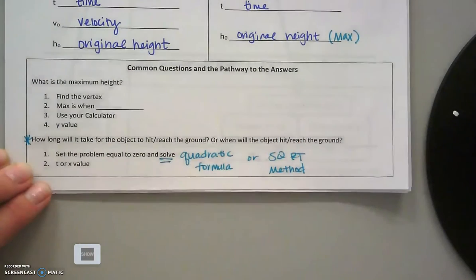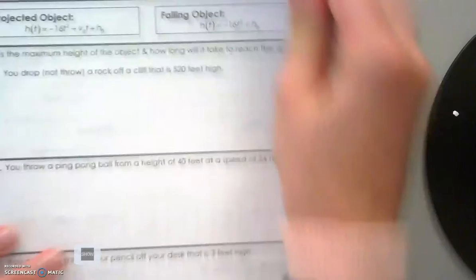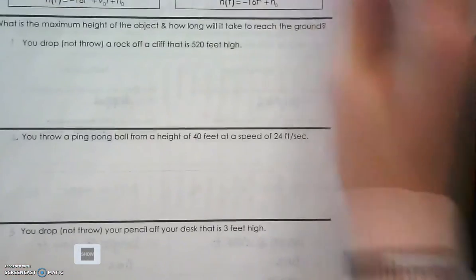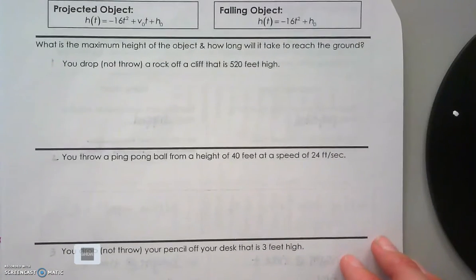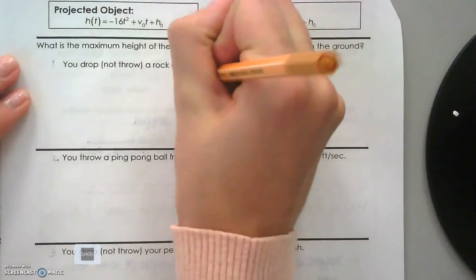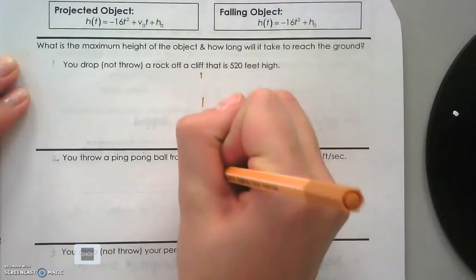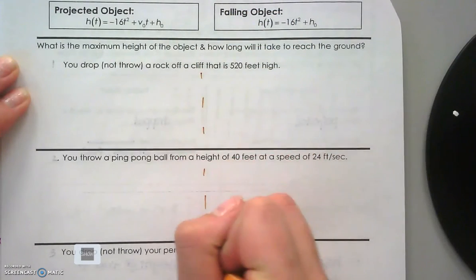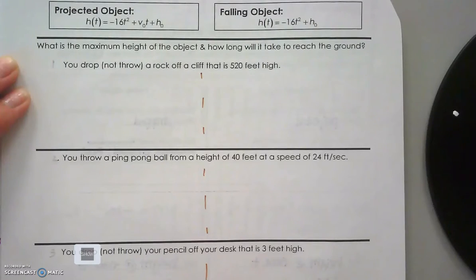So let's look at some examples out of the back. What I want you to do when you take these notes is split your page in half, because we'll have to add some more notes to these later. So if you'll just put like a dashed line so we can talk about all these things here.